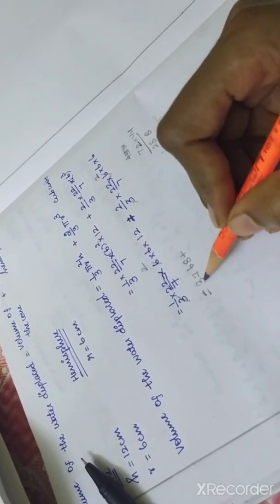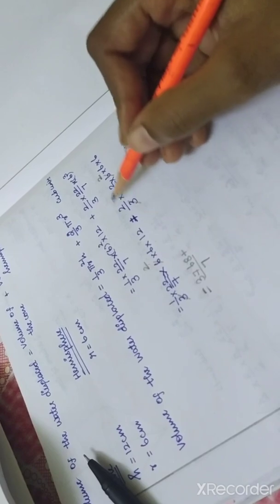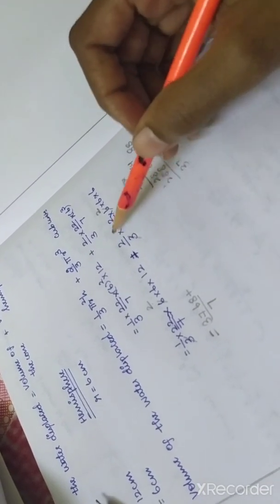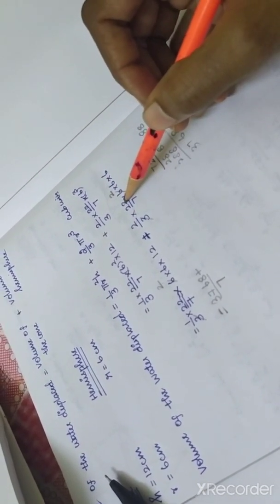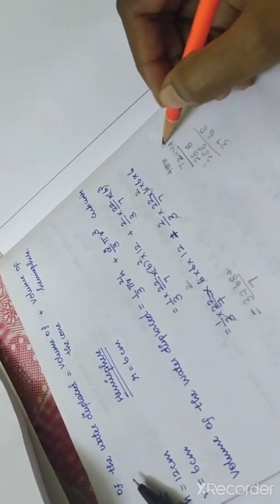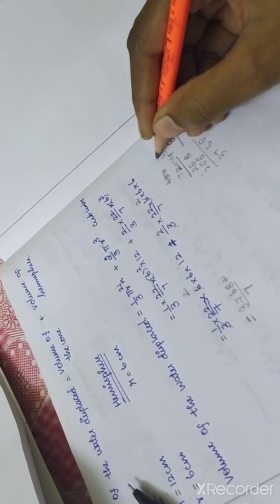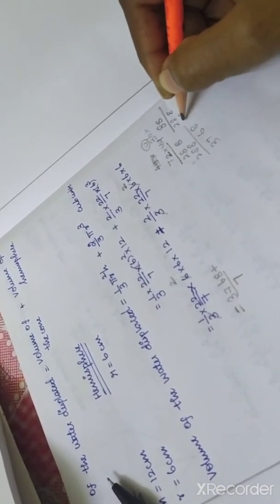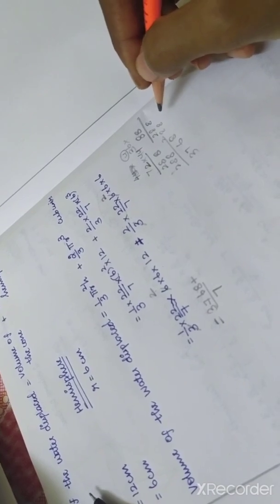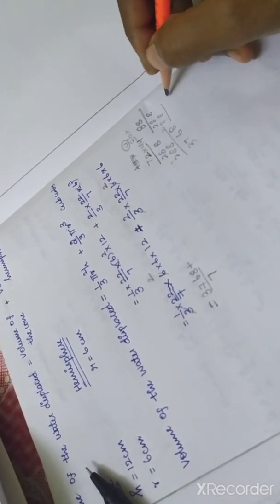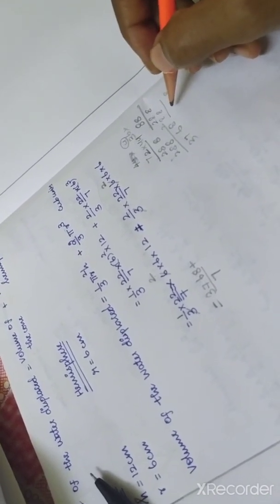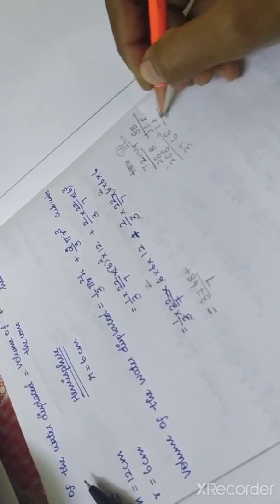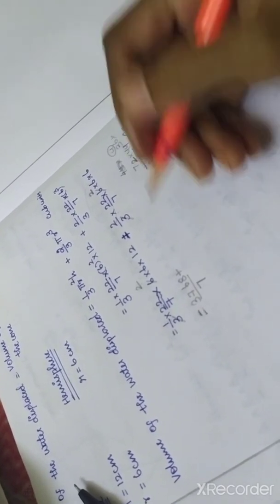Plus 2 into 2 is 4, 4 into 22 is 88. 2 2s are 4, 4 into 22, 88 more. 6 6s are 36, 8 6s are 48, 8 3s are 24, 24 plus 4, 28. 8 16 balance 1. This is also 316. I made a mistake.